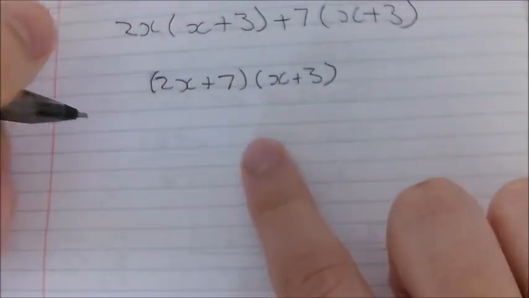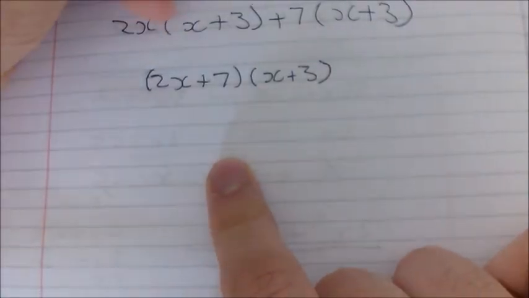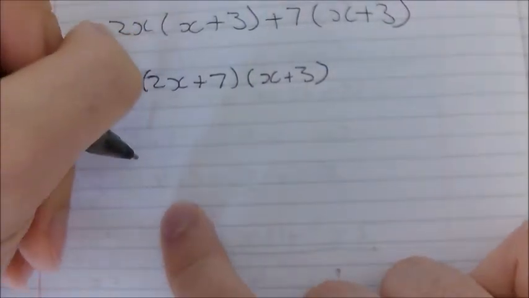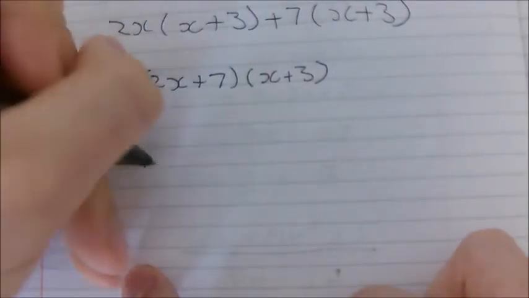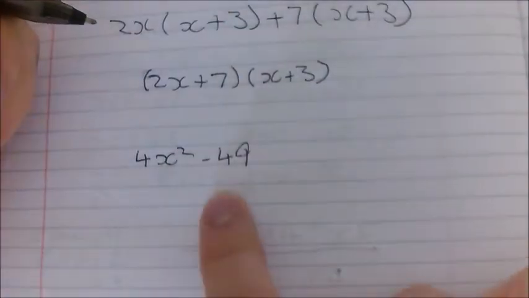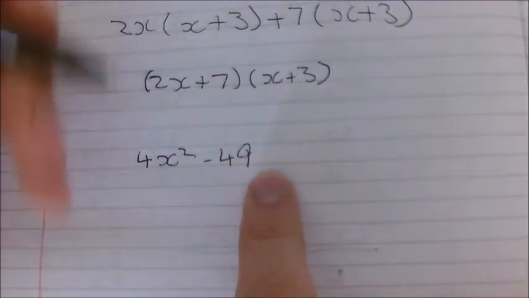Now we can factorize the bottom quadratic, the denominator, which is actually 4x squared minus 49. So to factorize 4x squared minus 49, that is the difference of two squares, because they're both square numbers.